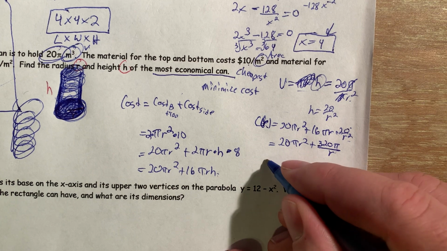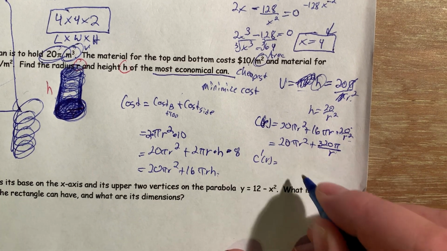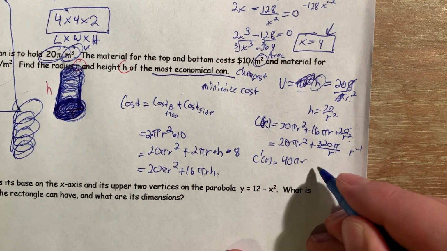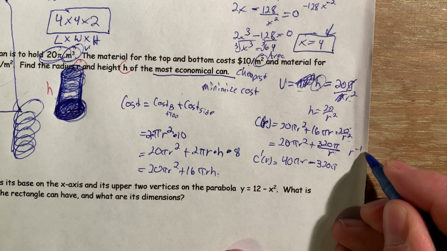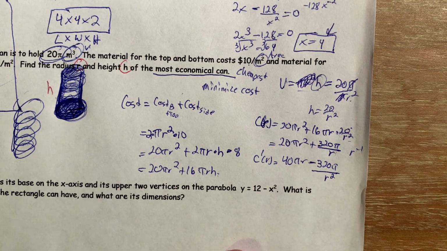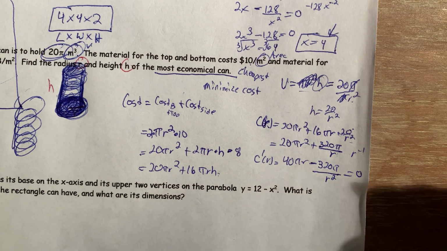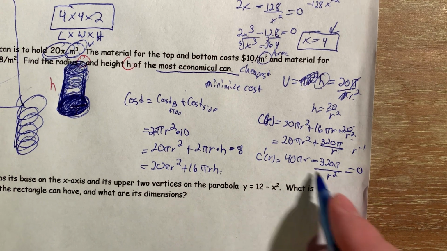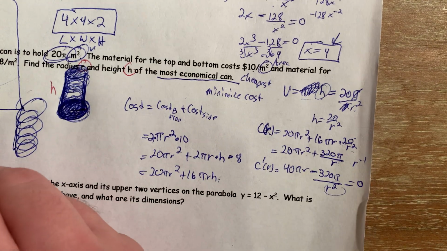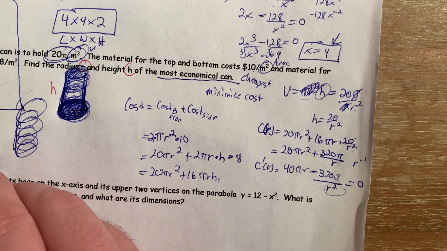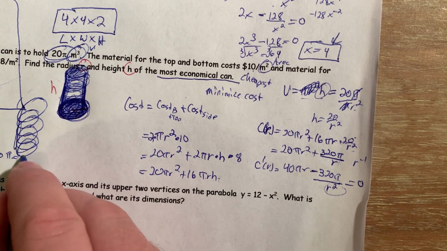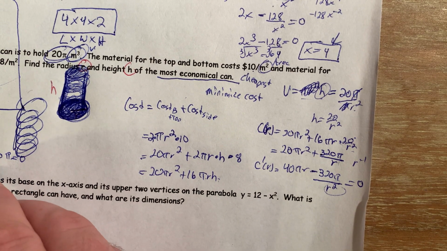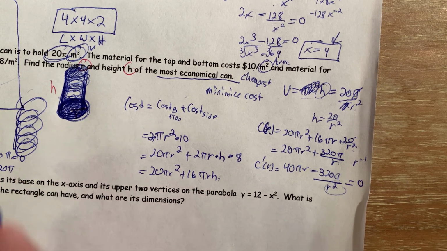So we need to find the critical value, which means finding the derivative. So 40 pi r. Here, this is r to the -1 power, so we're going to multiply by -1 and lower the power by 1, so it's going to be over r squared. It's r to the -2 power, and this is going to be equal to 0. This is very similar to solving the one up above. We multiply both sides by r squared to get rid of the r squared in the denominator. So 40 pi r cubed minus 320 pi equals 0. We're going to move one of these to the other side. Equals 320 pi. So we add 320 pi to both sides.